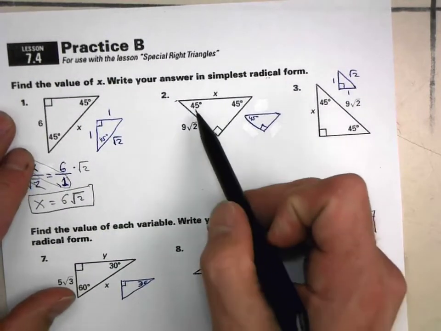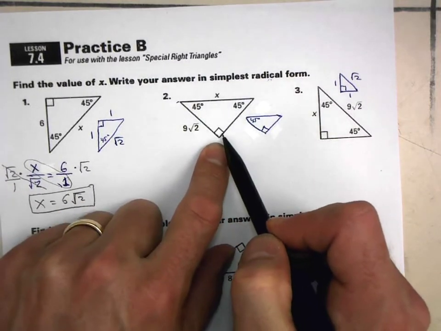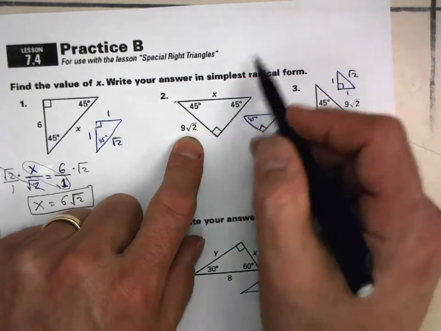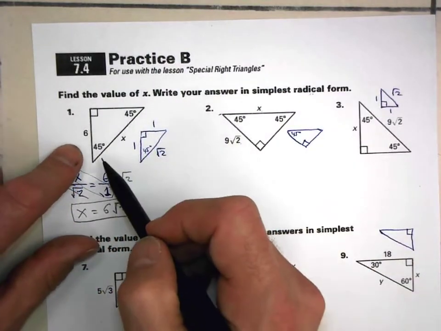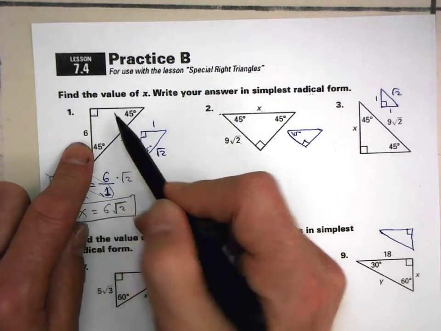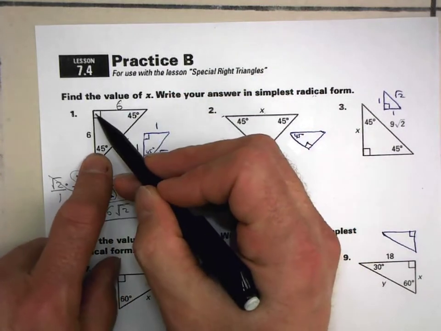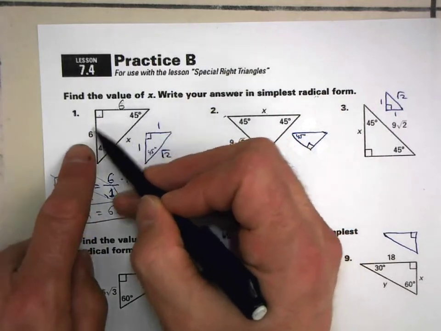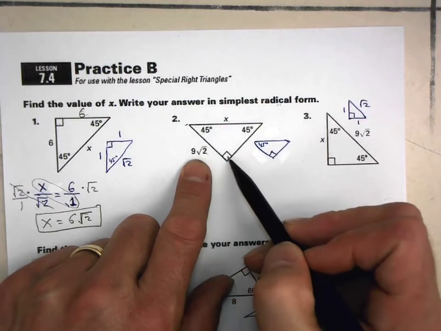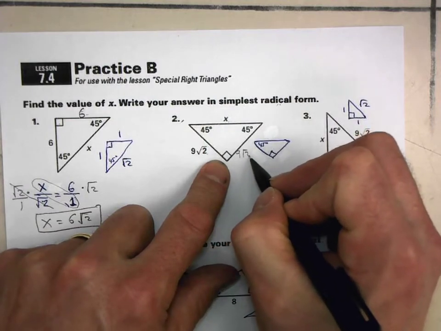Let's do another one. Here's a problem. And it is a 45, 45, 90 triangle. And I know that one of the legs is 9 square root of 2, and the other leg is x. Hey, let's go back over here. With this 45, 45, 90 triangle, if one of the legs is 6, what do you think this other leg is? And you are correct. It is 6, because remember, we said that a 45, 45, 90 triangle is an isosceles triangle, so these two legs are going to be congruent. So same idea over here, that if this guy is 9 square root of 2, then this other congruent side is going to be 9 square root of 2.